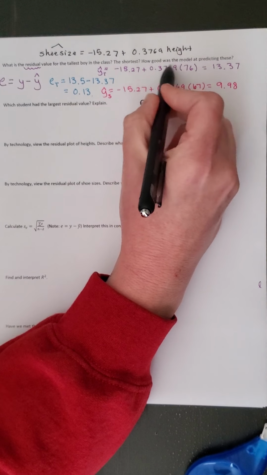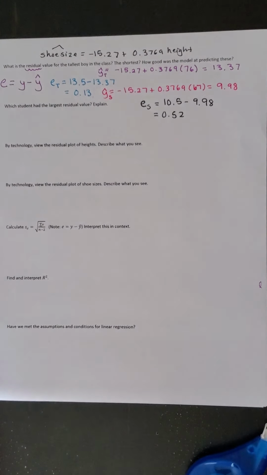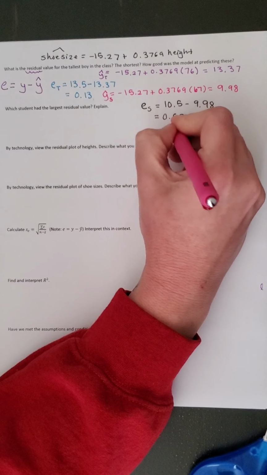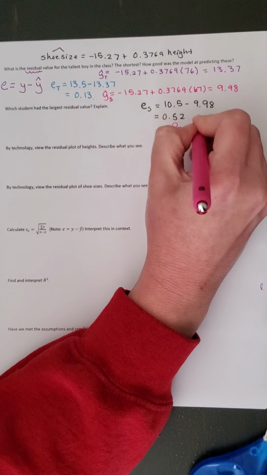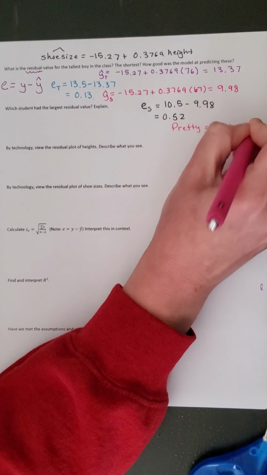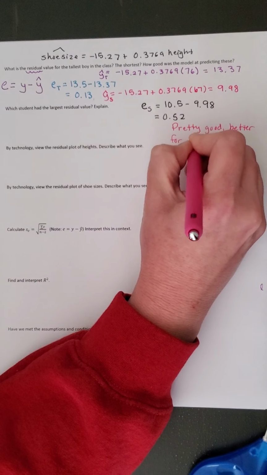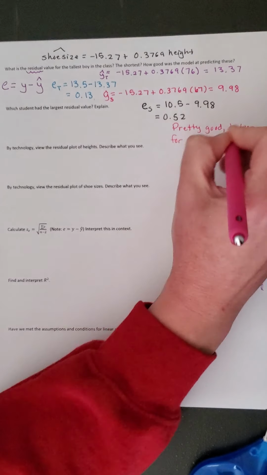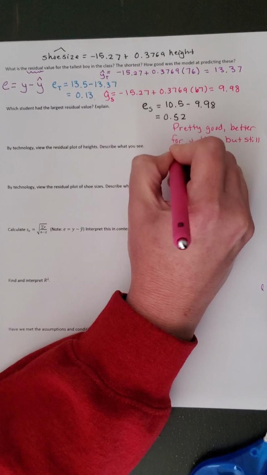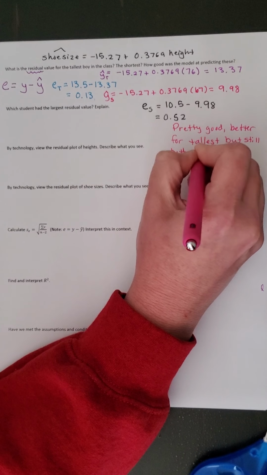So then it says, how good was the model at predicting these? Well, they're both actually pretty close. So the model was pretty darn good. It was better for the tallest, but still both are small residuals.